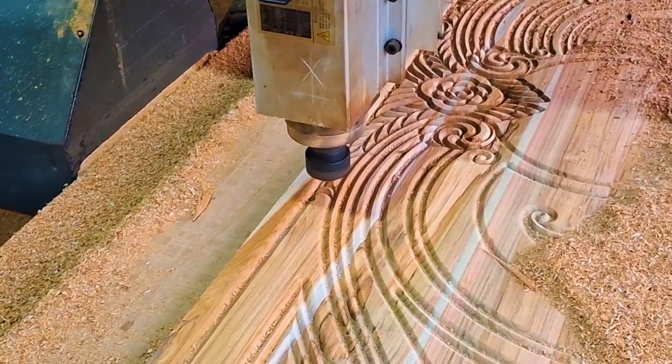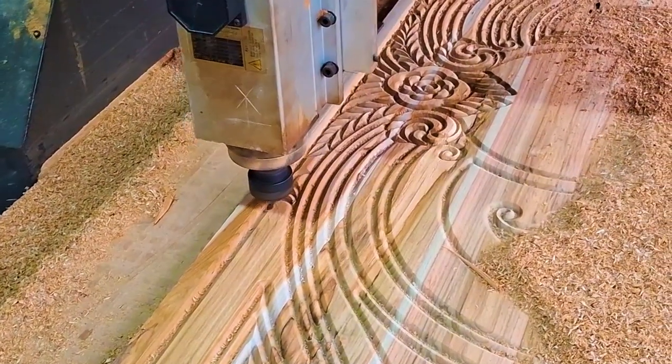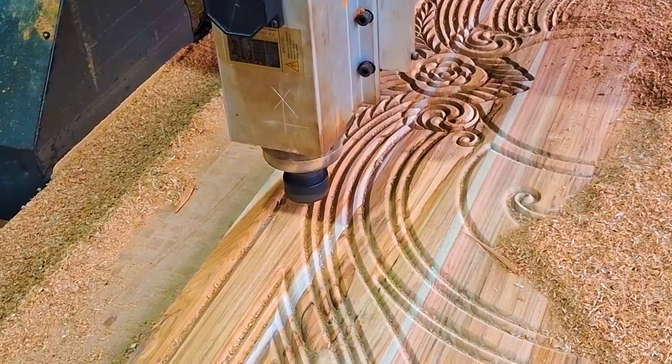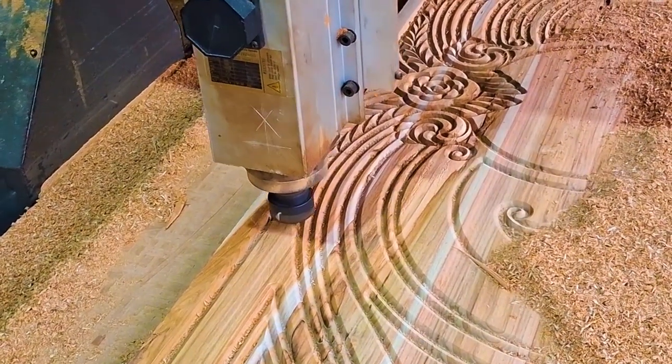This machine is run by a computer program. The operator creates a design in CAD software, which is then converted in CAM software. The CAM software converts the design into code that the machine can understand, called G-code.